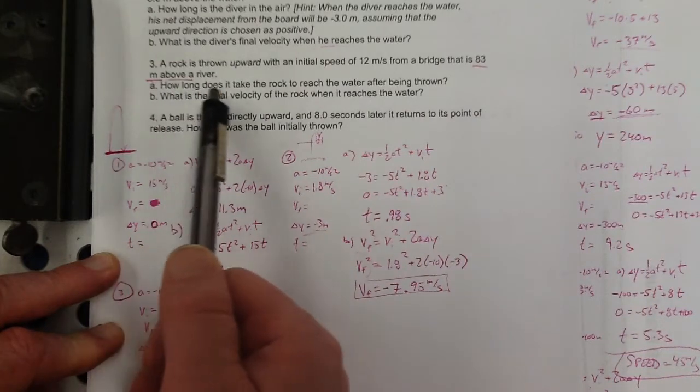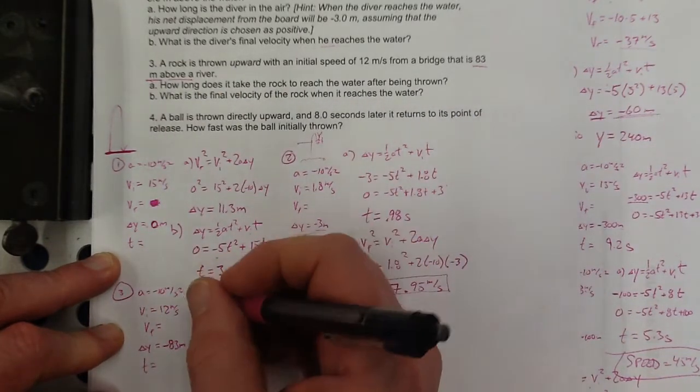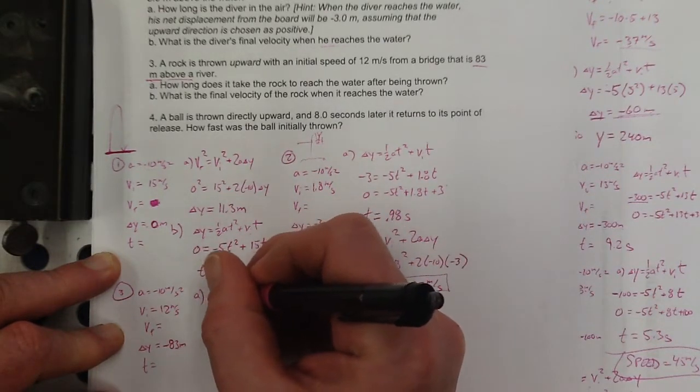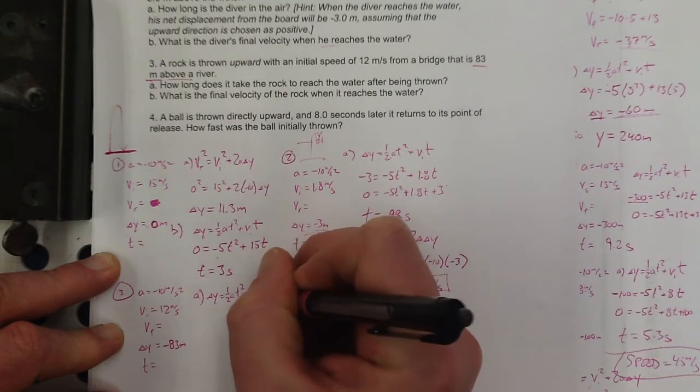83 meters above river, how long does it take the rock to reach the water? So how long? That looks like it's going to be delta y is 1/2 AT squared plus VIT.